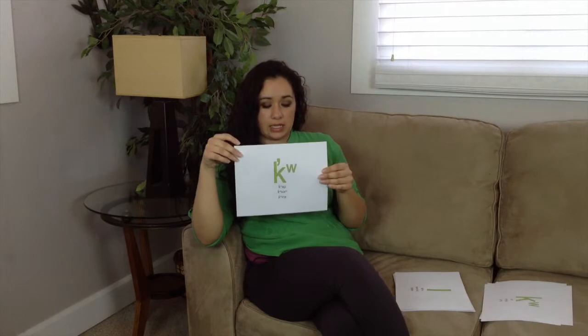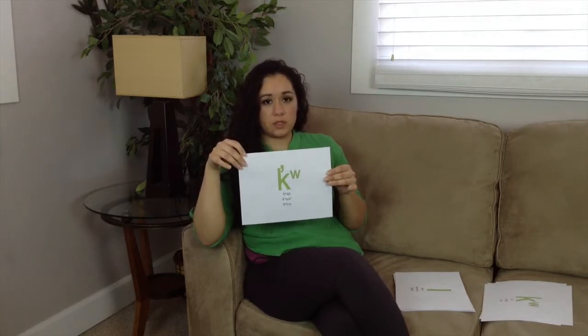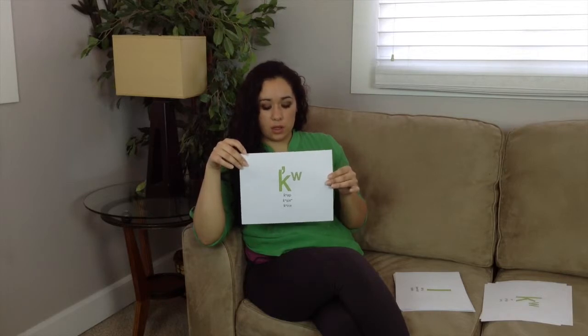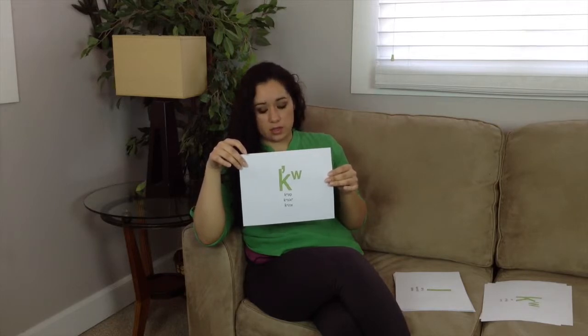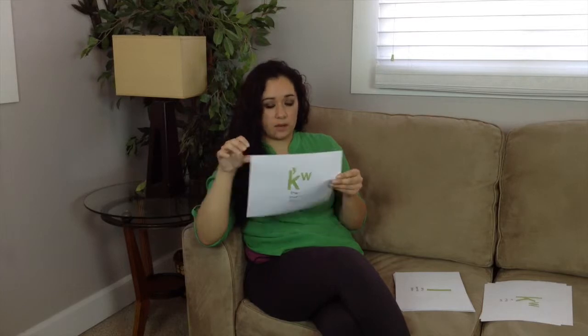This last K here is just like the second and third K combined. It's hard and you round your lips. The first example I have is quap. The second example is kusiuch. And the third example is quinach.